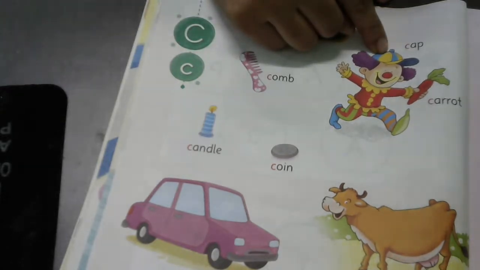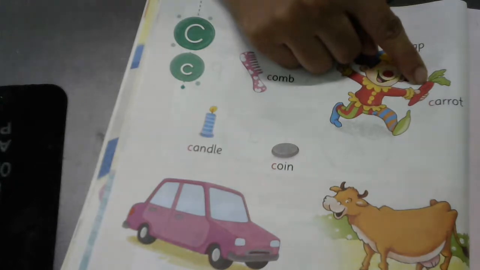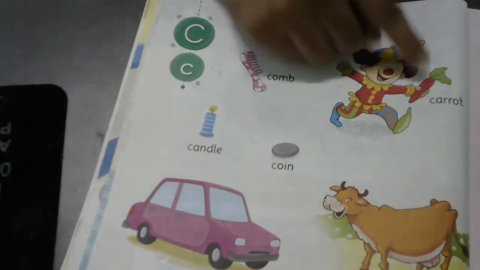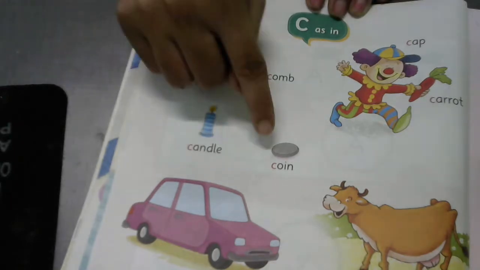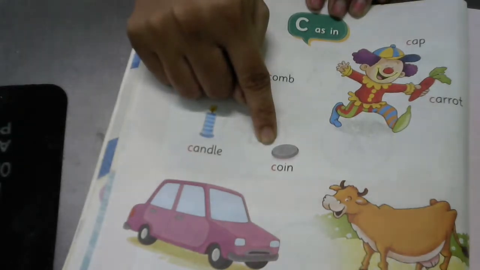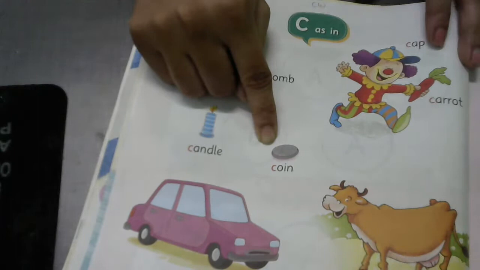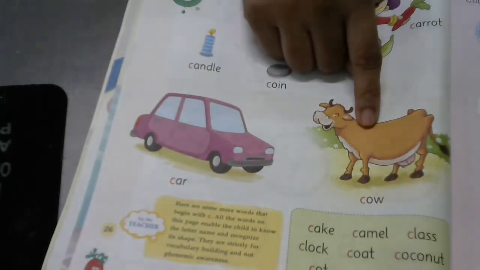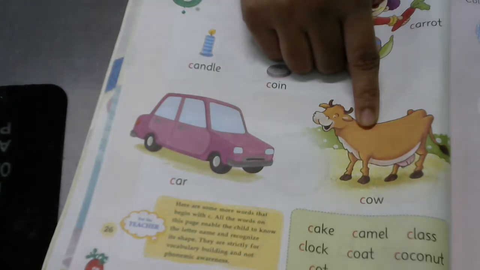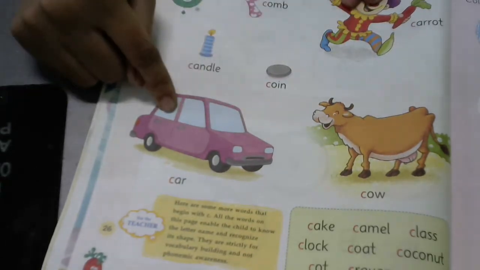C for carrot. C for candle. C for coin. K, k, coin. C for cow. K, k, cow. C for car. K, k, car.